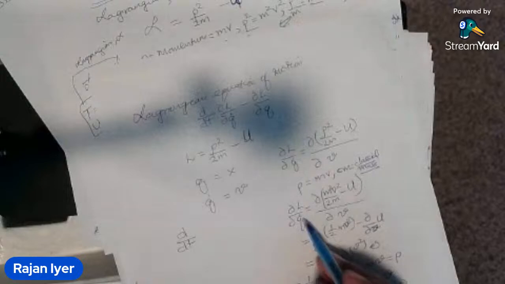v squared becomes half m times 2v over del v, and del v over del v becomes 1, right? That becomes 1. So it becomes mv. So this is nothing but a momentum. Okay. So what we find is del L over del q prime is nothing but the momentum.